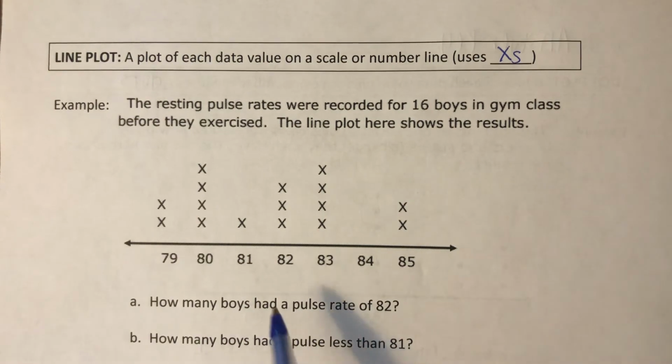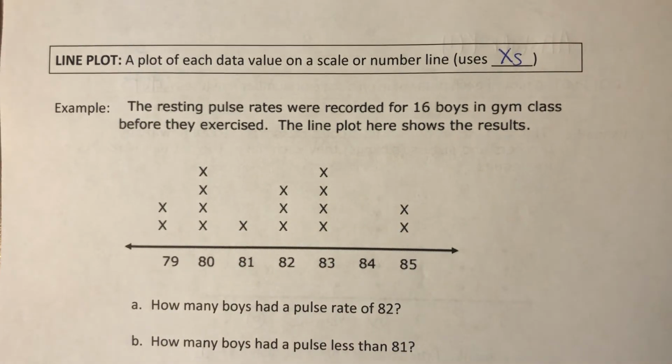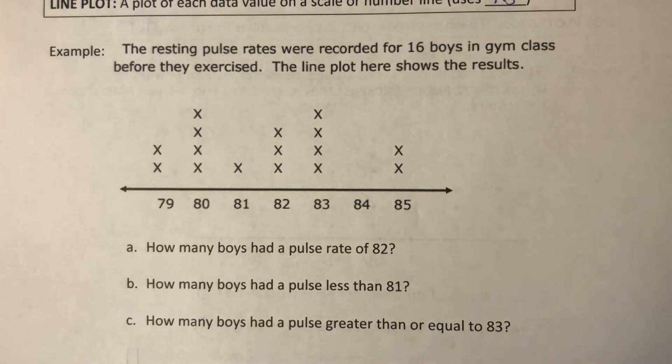So you can see in this example, they're just X's marked. That's just personal preference. It doesn't matter which one you do. The resting pulse rates were recorded for 16 boys in gym class before they exercised. The line plot here shows the results.